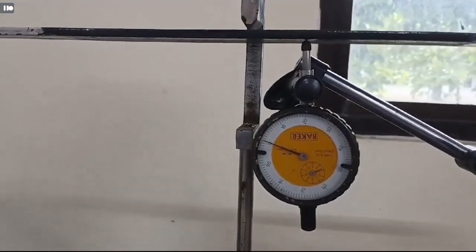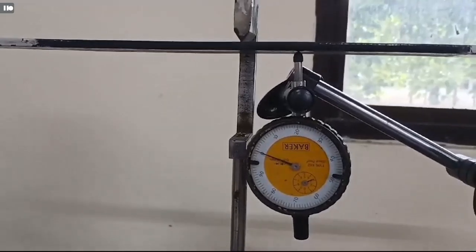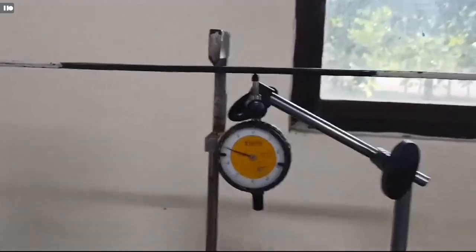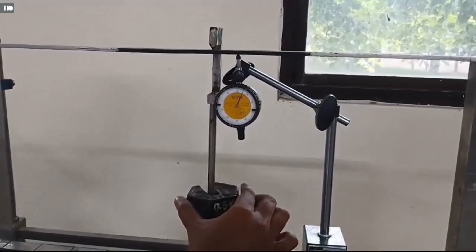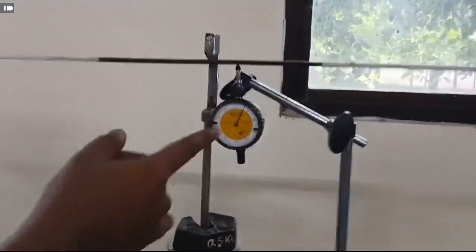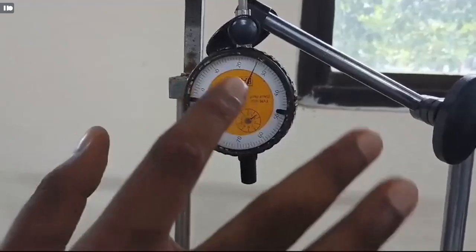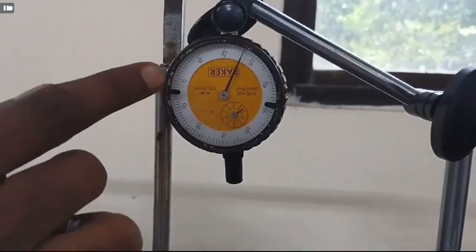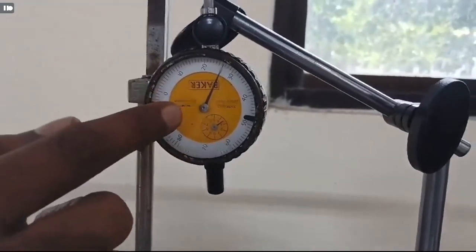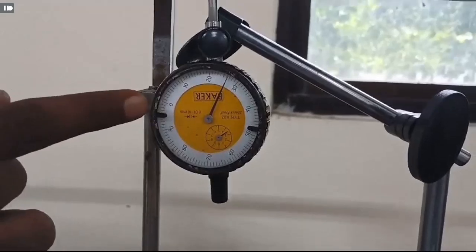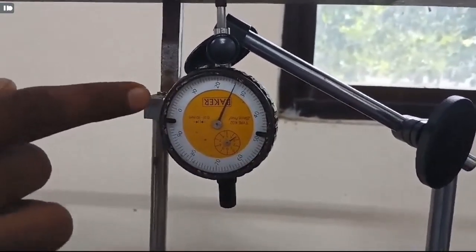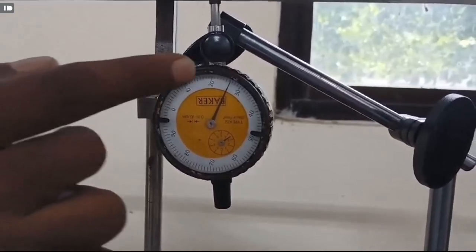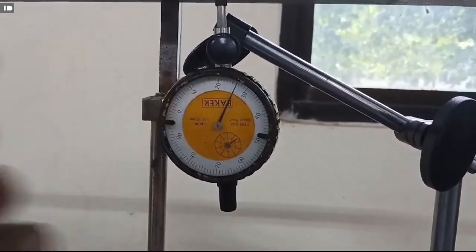First, we place a 500-gram weight on the loading platform at the beam's midspan. As the weight settles, we use the magnet dial gauge to measure the resulting deflection. This instrument, positioned carefully at the center of the beam, provides an accurate reading of the displacement caused by the applied load. The deflection value is recorded for further analysis.